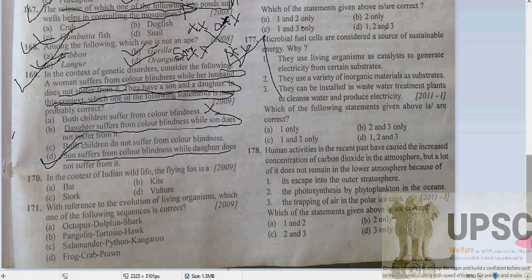Remember that. Now question 170, in the context of real life: flying foxes are categorized as, of course, the kite, definitely. Why is it so? Because, as we know, the flying fox is categorized as a kite in the context of Indian wildlife especially.